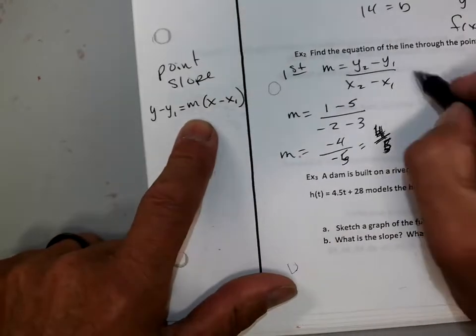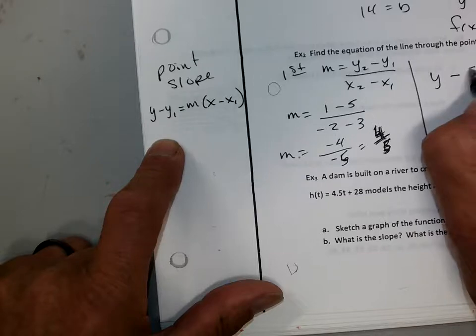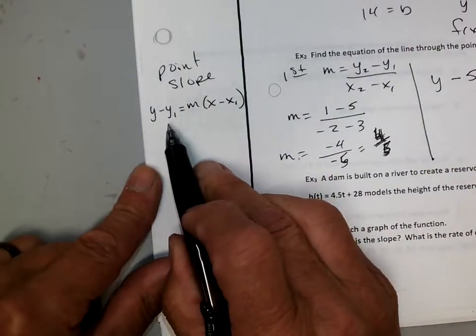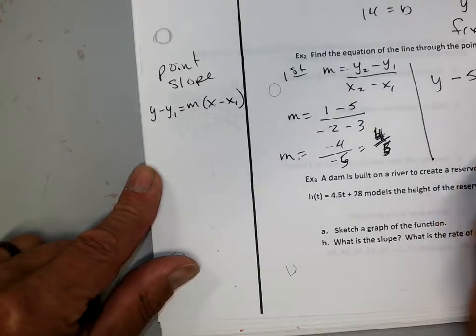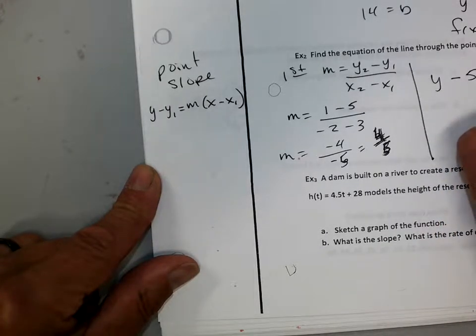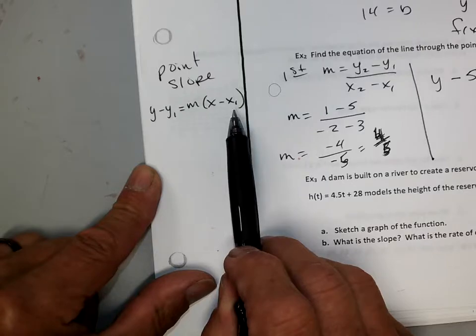To use this formula, I go y minus 5, because I put my 5 there as y1, equals 4/5 times x minus 3, because 3 is my x1.